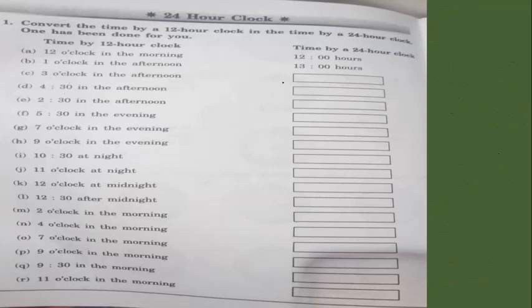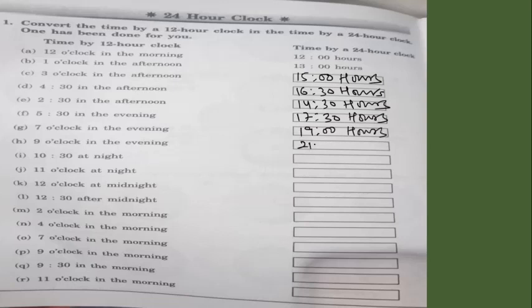Look here, 3 o'clock in the afternoon, 15 hours. 4:30 in the afternoon, 16:30 hours. 2:30 in the afternoon, 14:30 hours. 5:30 in the evening, 17:30 hours. 7 o'clock in the evening, 19 hours. 9 o'clock in the evening, 21 hours. 11 o'clock at night, 23 hours.